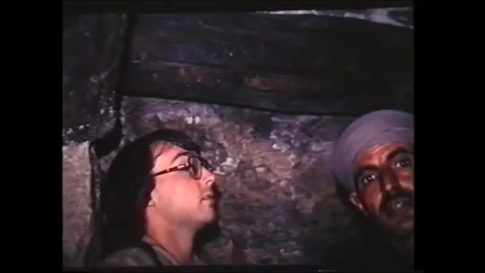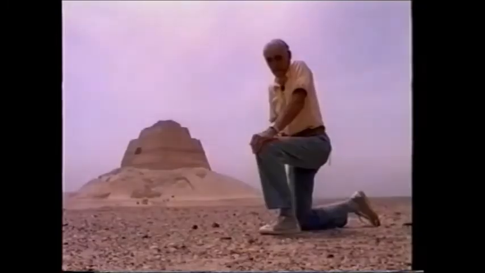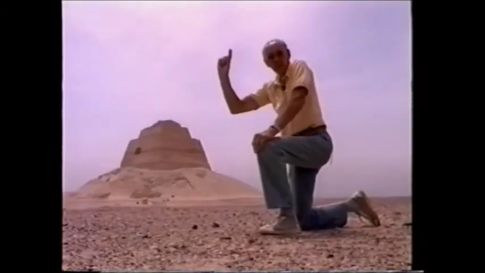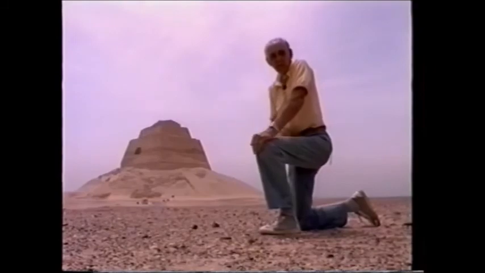If we were to go in the entrance, we would find that there's a descending corridor going right down, and then a horizontal passage going along, and at the end of that, there are some large cedar beams holding the stones together. And from there we go straight up into the centre, the very heart of the pyramid, and up there is the tomb chamber.